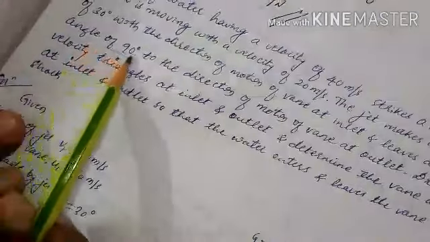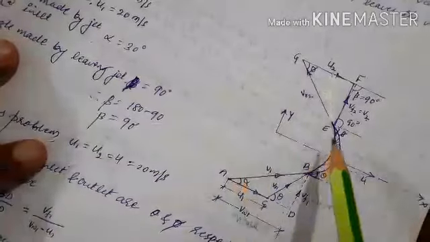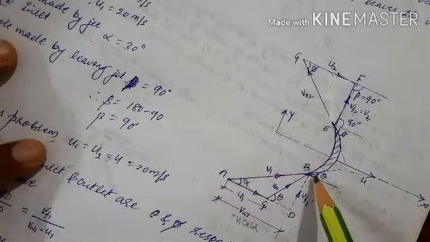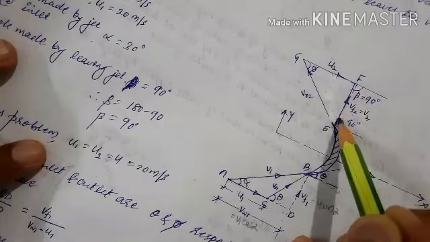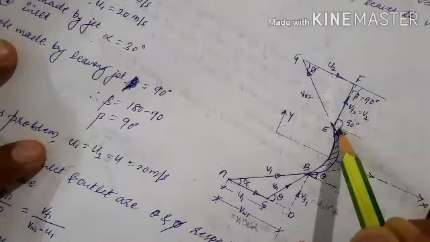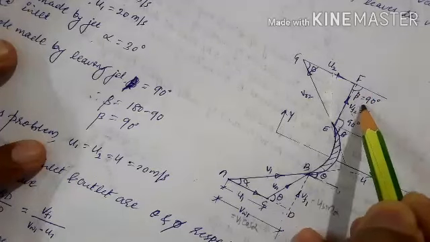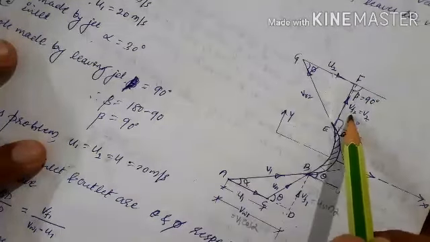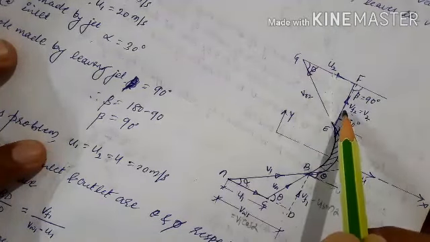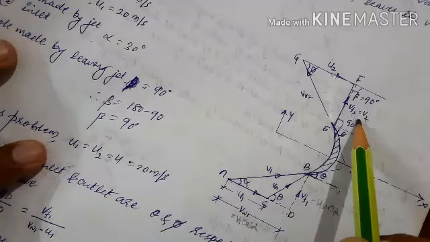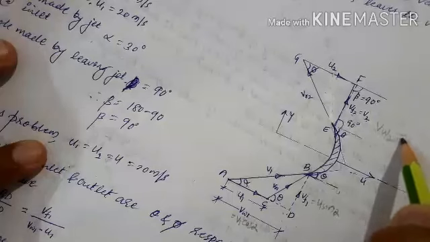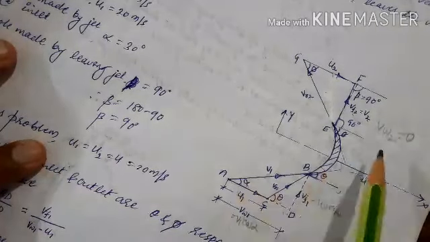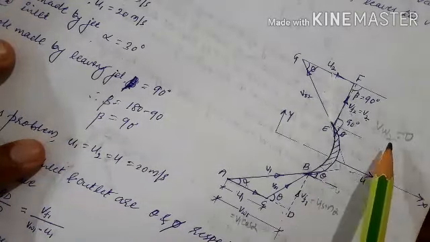Here this is the vane and the jet is leaving making an angle of 90 degree, so beta becomes 90 degree. When beta is 90 degree, Vf2 is equal to V2, then the whirl velocity Vw2 will be 0. The whirl velocity at outlet will be 0.